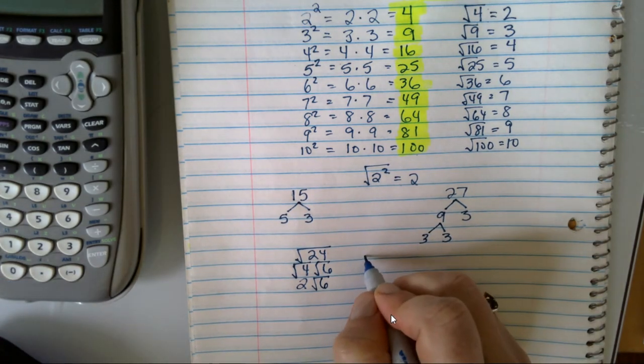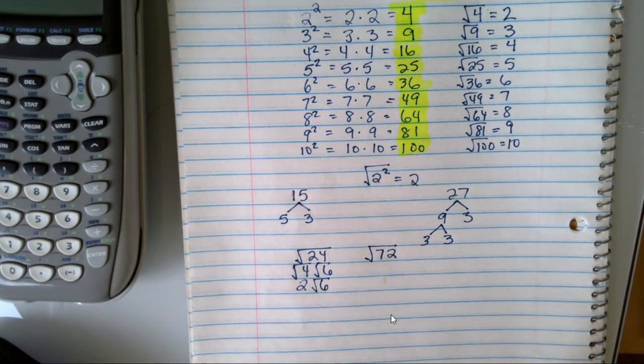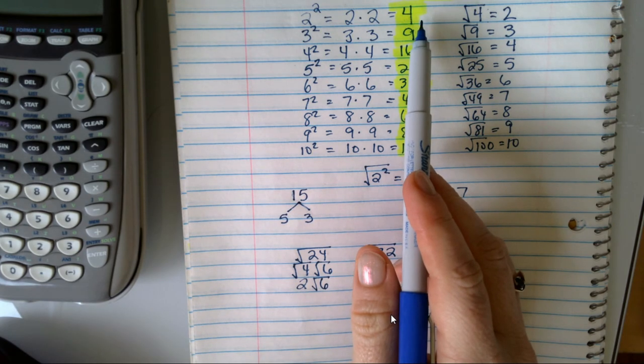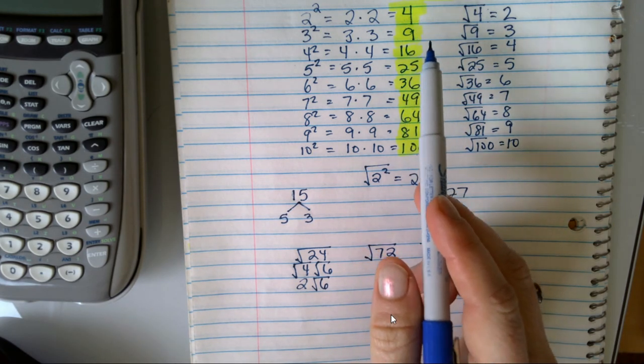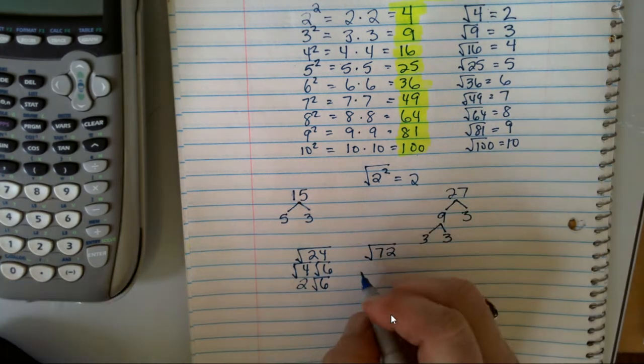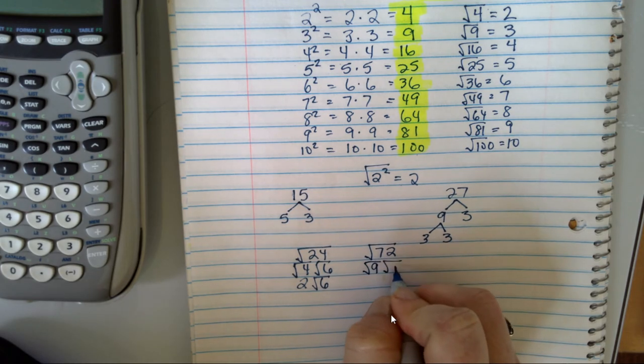Let's try something like the square root of 72. Hopefully you're thinking, 72 divided by 4. Maybe. But I do know that 72 will be 9 times 8. So I know from my multiplication charts, the square root of 9 times the square root of 8.